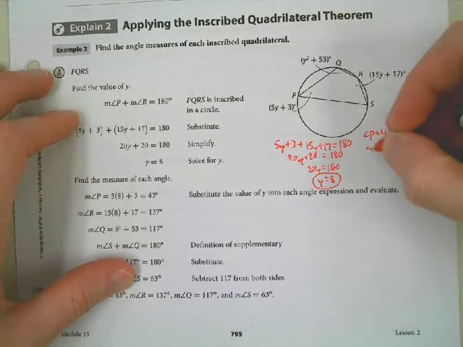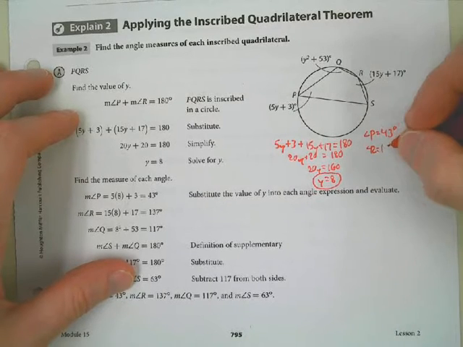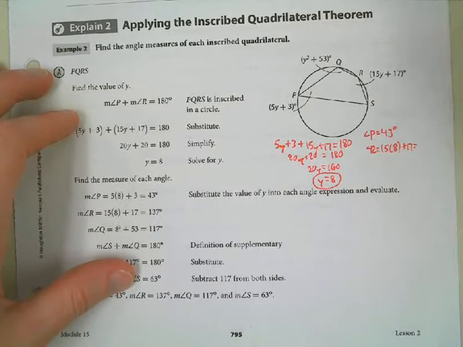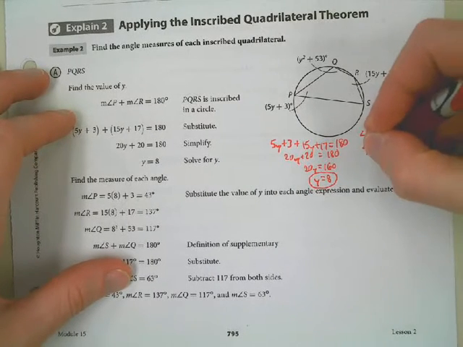Okay. Angle R is, let's see here, 15 times 8 plus 17. I don't know why I'm writing this one out, but I didn't write angle P out. It's weird. Okay. Anyway, there it is.